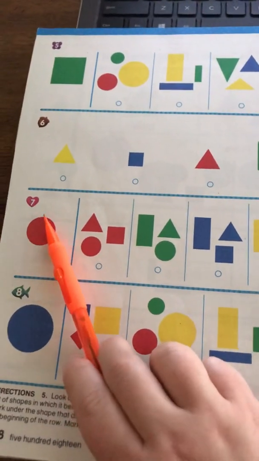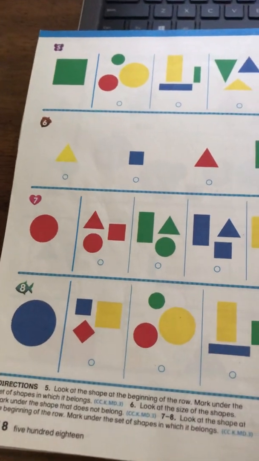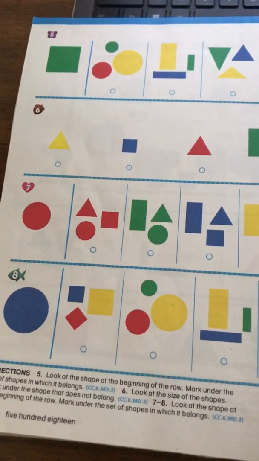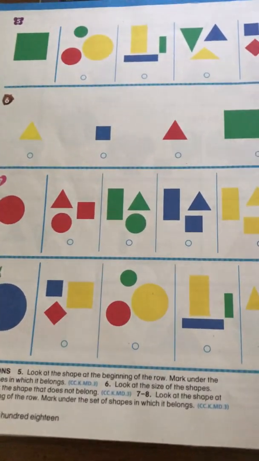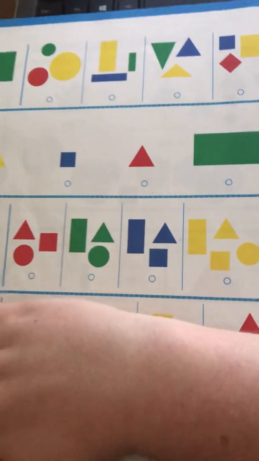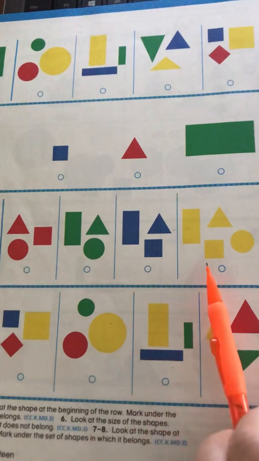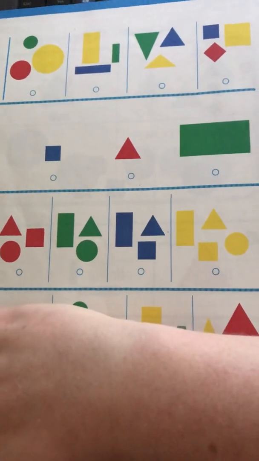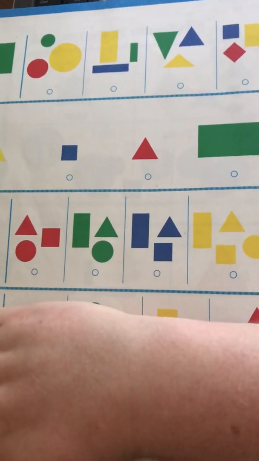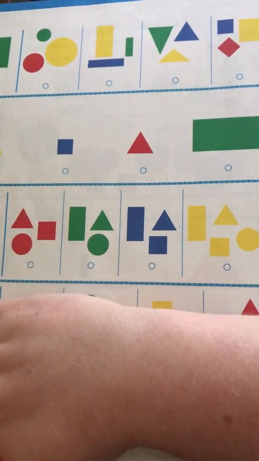Let's come to problem 7. Look at the shape at the beginning of the row and mark under the set which it belongs. So take a look at your groups. How are these guys grouped? Are they grouped by shape? Are they grouped by color? Are they grouped by size?